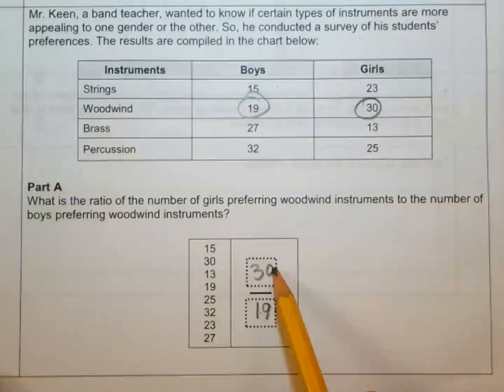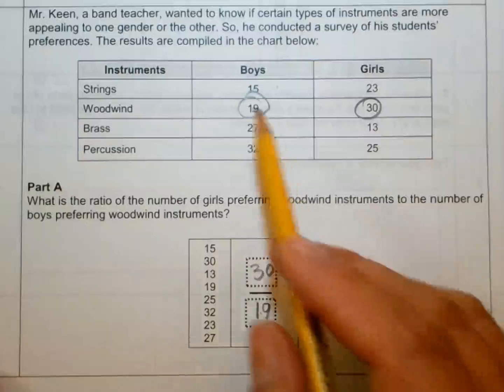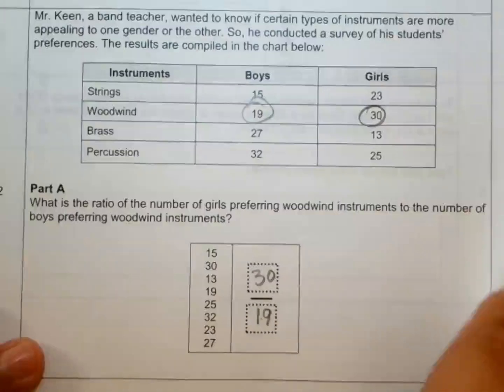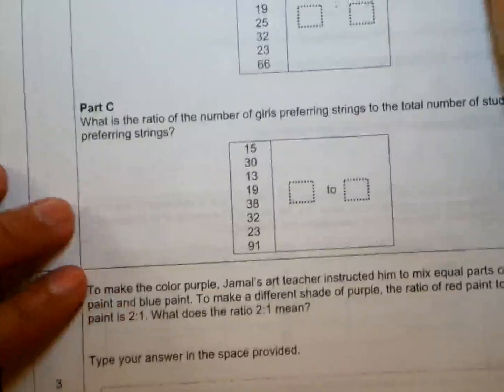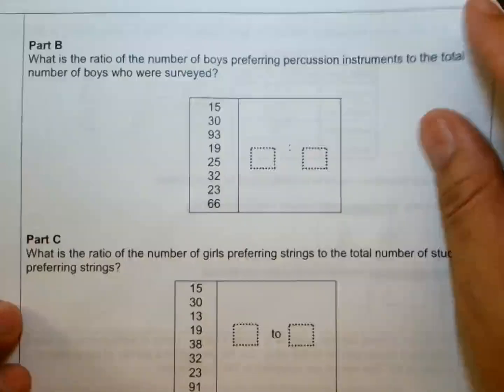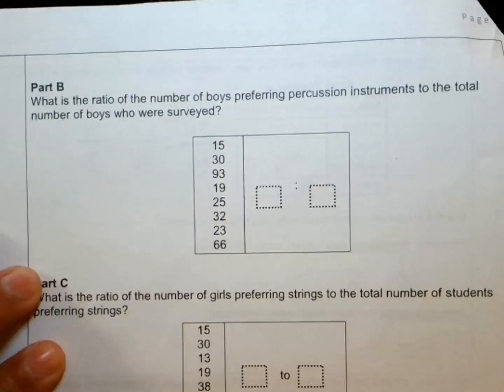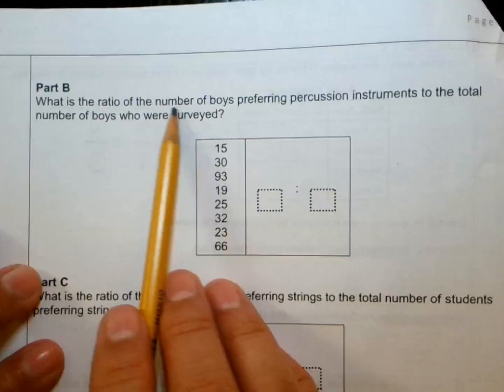This is the numerator, this is the denominator. The first group mentioned in the sentence always goes in the numerator, and the second group mentioned in the problem goes underneath, in the denominator. This question has 3 different parts.